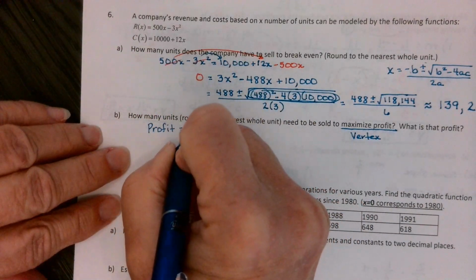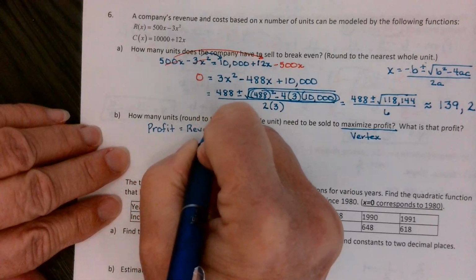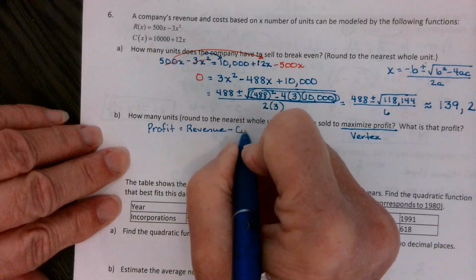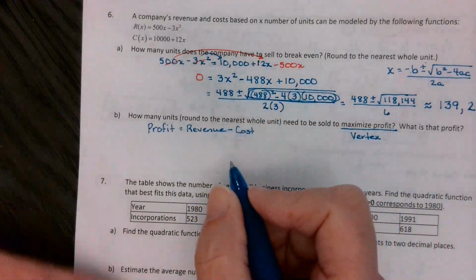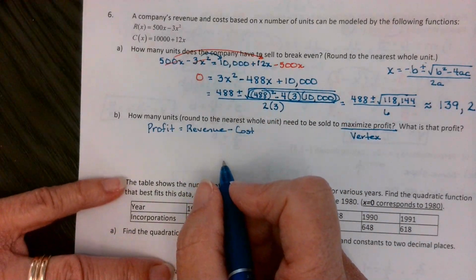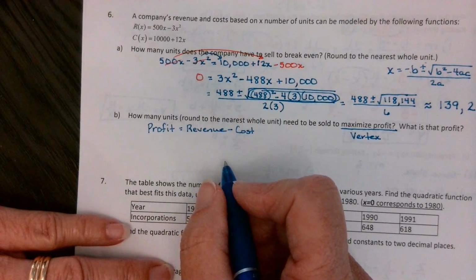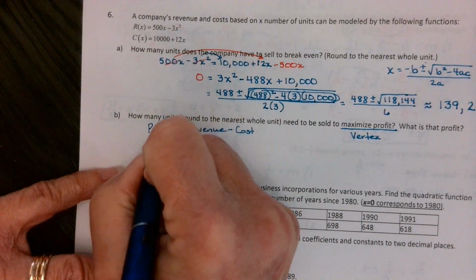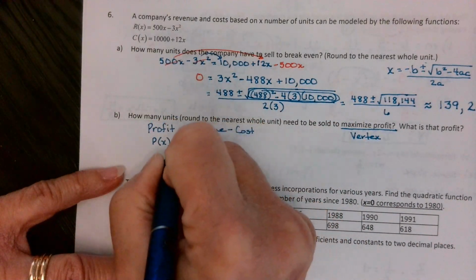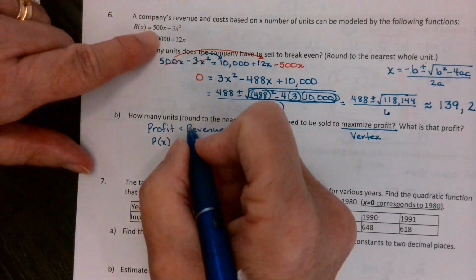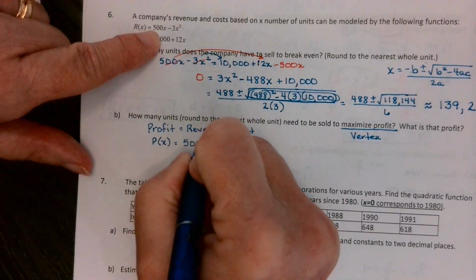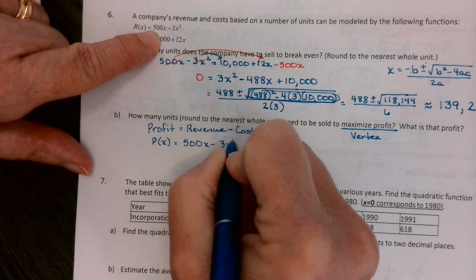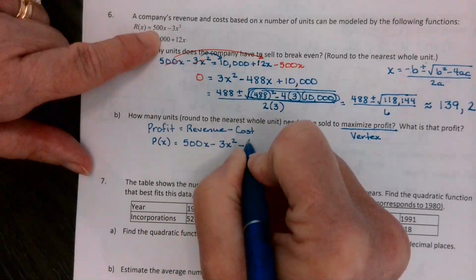you take your revenue, meaning the money that's coming in, and you subtract the cost. That gives you what's called profit. That's how much money you're making. So I'm going to call this P of X. We're going to take our revenue function, which is this one here, 500x minus 3x squared, and I'm going to subtract my whole cost.